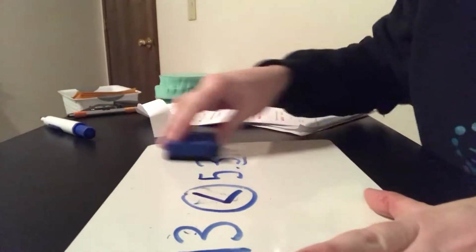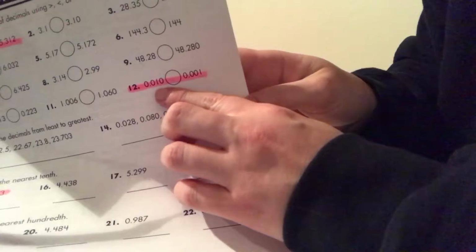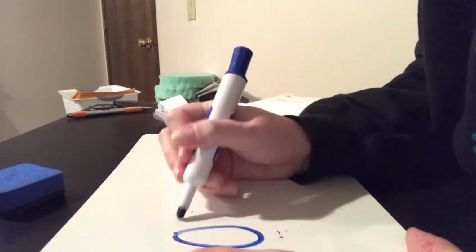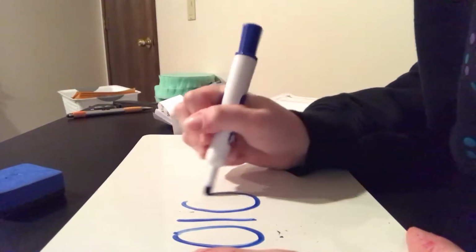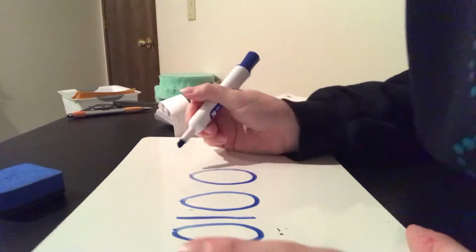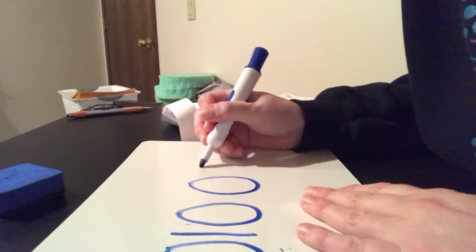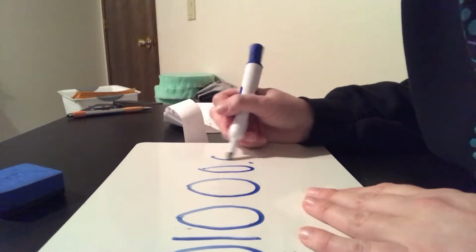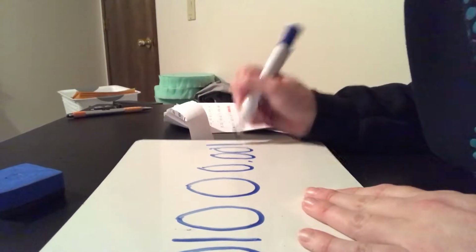Let's move on to number 12 on this same page. It's another comparison problem. I'm going to set it up for us. It's 0 and 1/100 compared to 0 and 1/1000th.